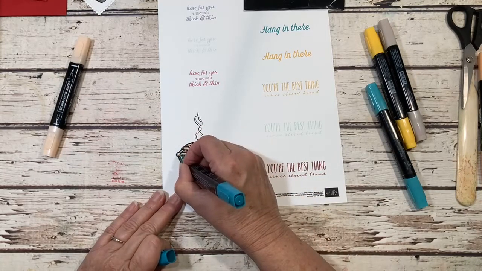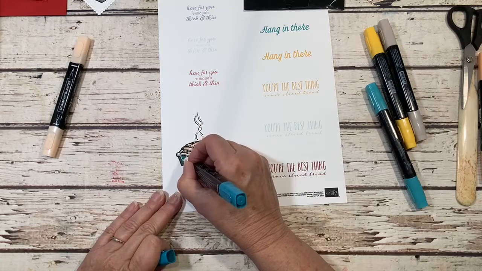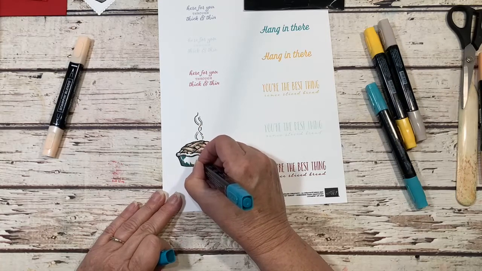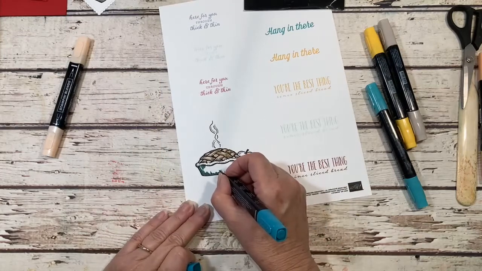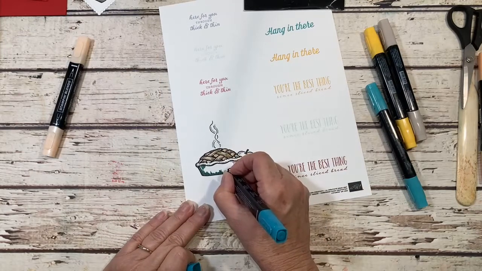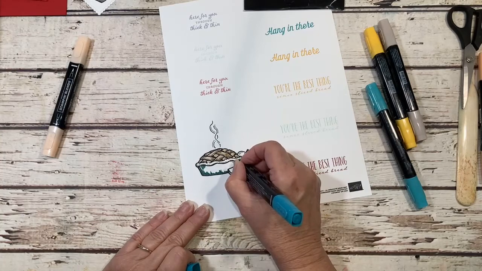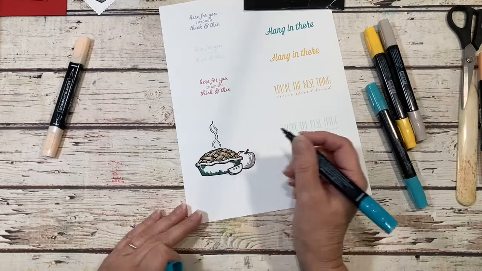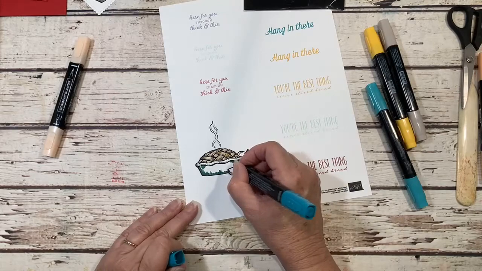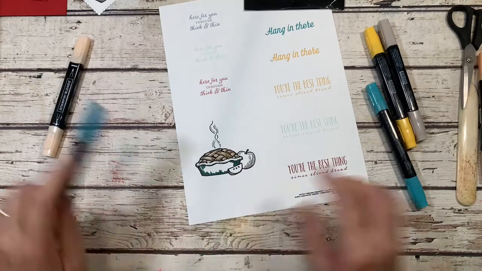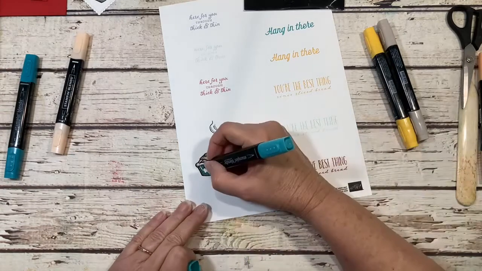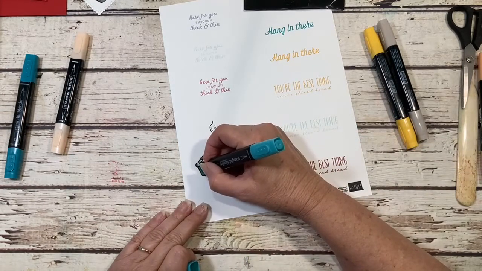So where the artist has made our shadows with these dark lines, we're going to use our dark Bermuda Bay to color in there, just like that. And then we're going to bring in our light Bermuda Bay and just kind of blend that.